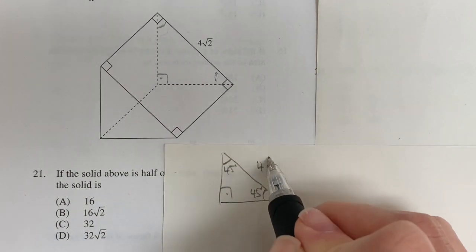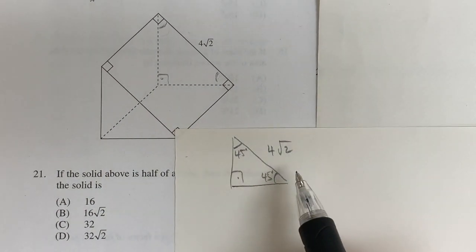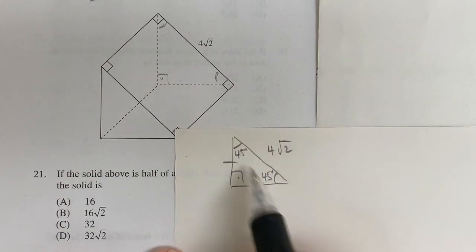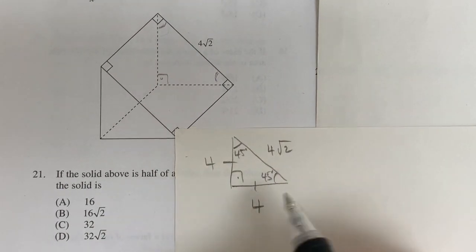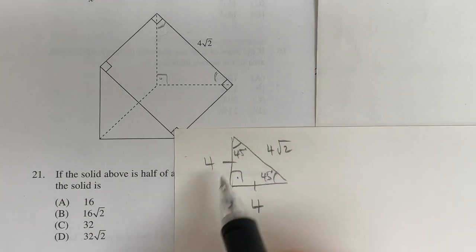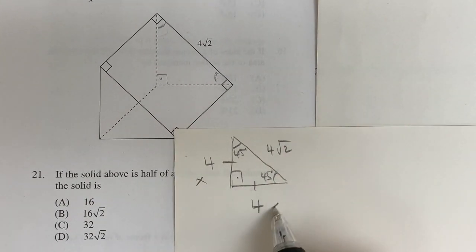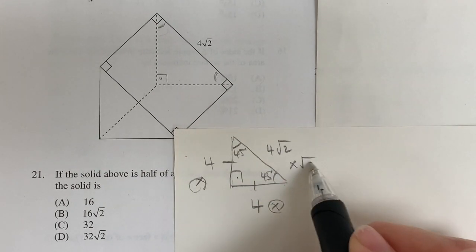If I have 4 square root of 2, you would have to know that whenever you have an isosceles triangle where you have the same sides because you have the same angles, this will be 4 and 4, okay? By rule, whenever you have 4 or any number, let's say it's just x, x and x, that means my hypotenuse will be x square root of 2.